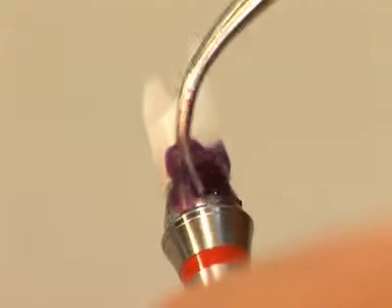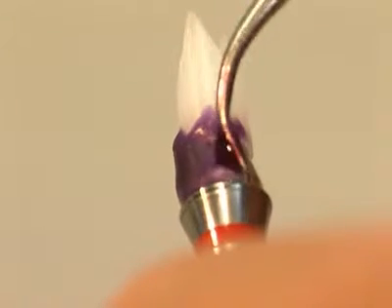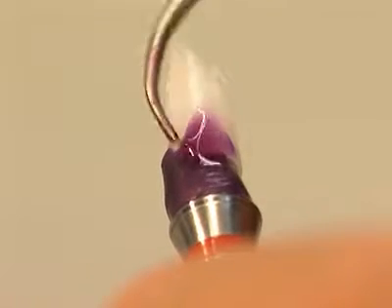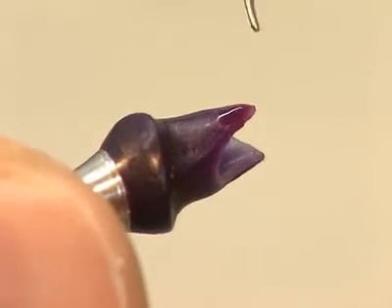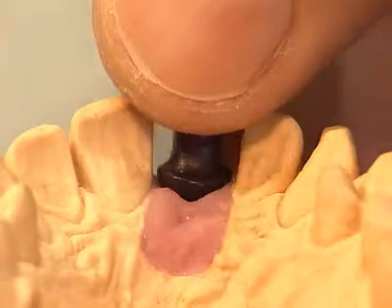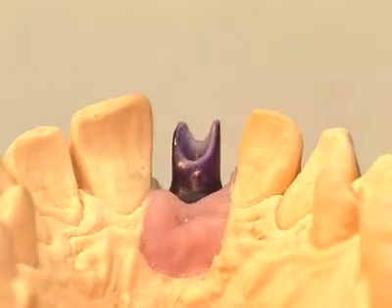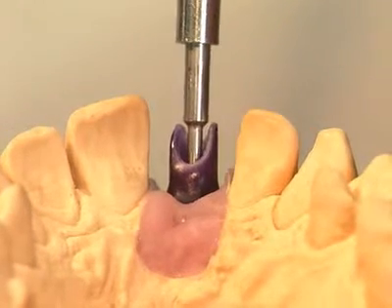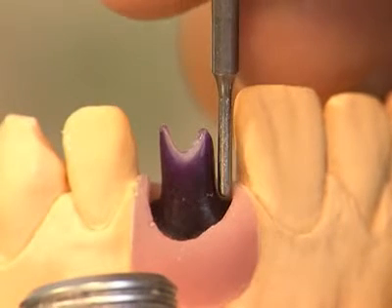A wax modulation is contoured according to the anatomical circumstances of the individual case. It's important that the wax modelling on the abutment has a sufficient thickness of at least 0.7 millimeters. Do not cover the delicate margin of the abutment with wax. Check the modulation for parallelism.